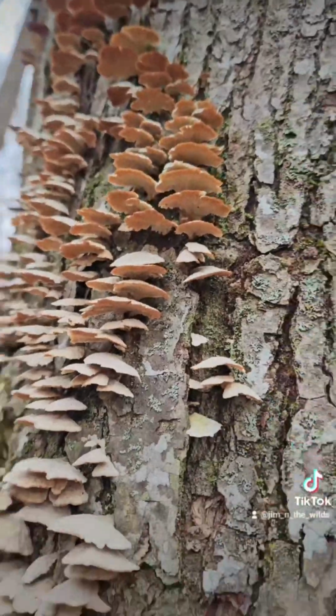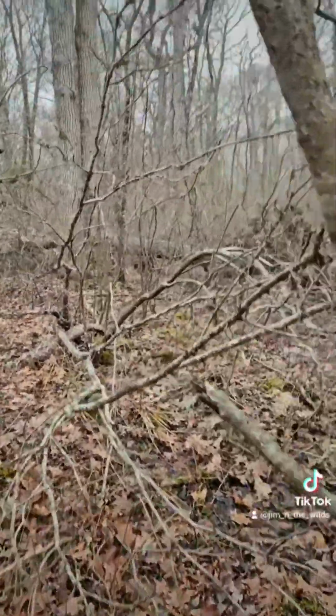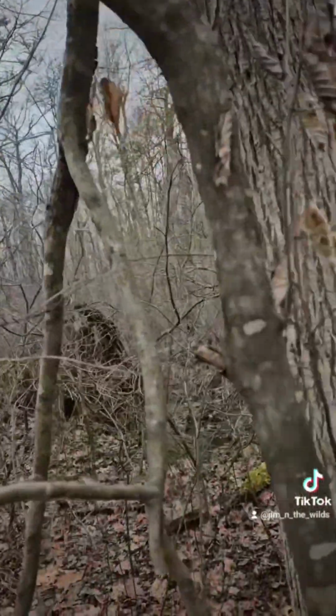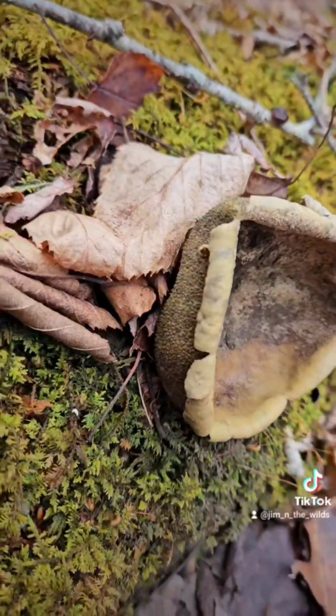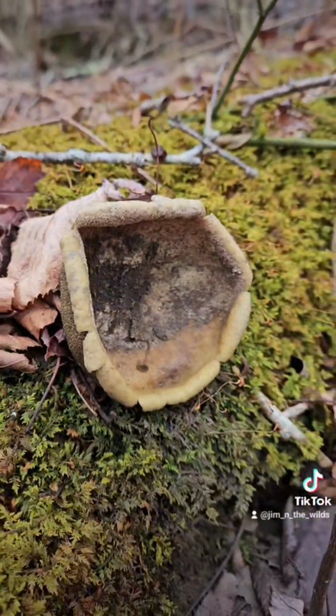I think it's like a Trichaptum or something like that. Got lots of Clethra. Got a spicebush here, and this tree with dead leaves is the Carpinus caroliniana, or musclewood. It's a young one. I think it's a type of puffball.